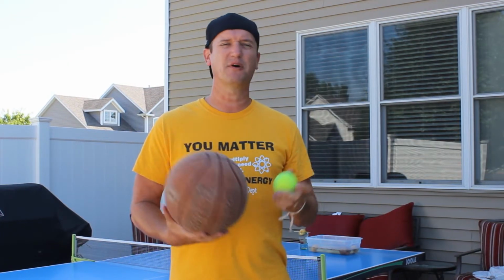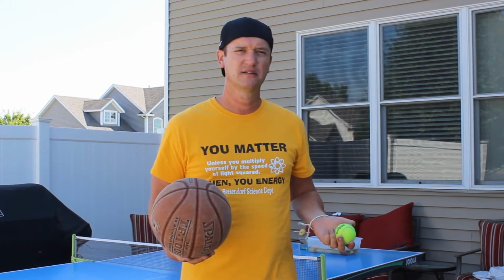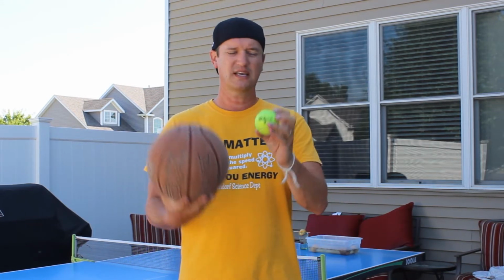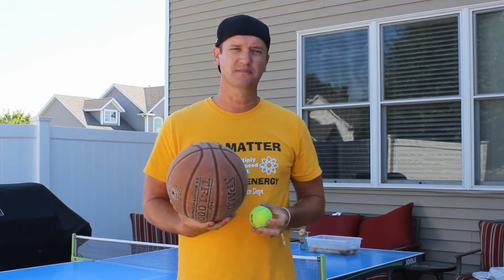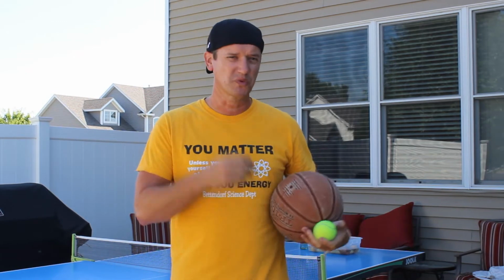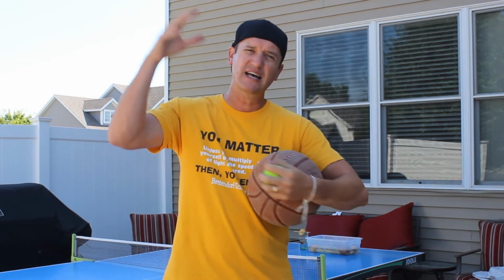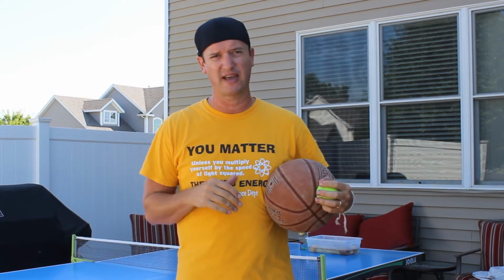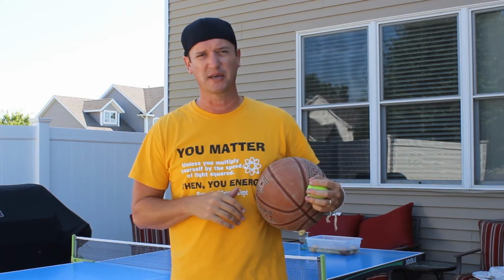So why does the tennis ball fly really high? Well, think about the mass of these two things. The mass of the tennis ball is really small, which means the velocity or the speed of the tennis ball after the collision is going to be really big.